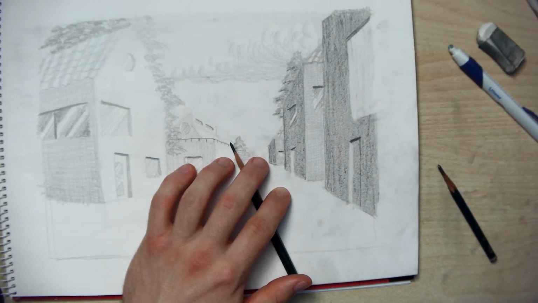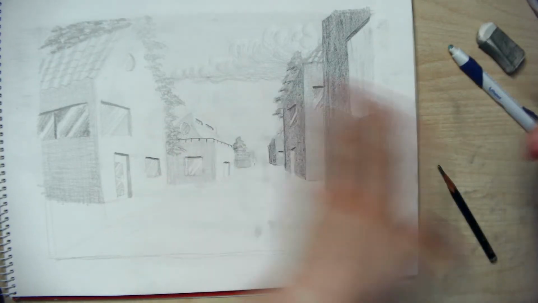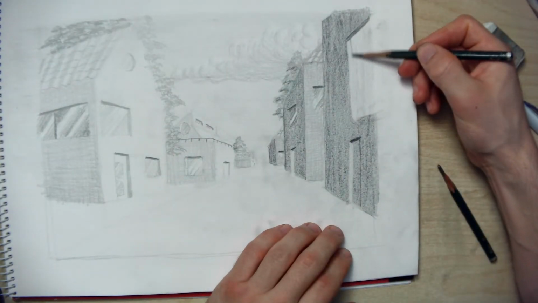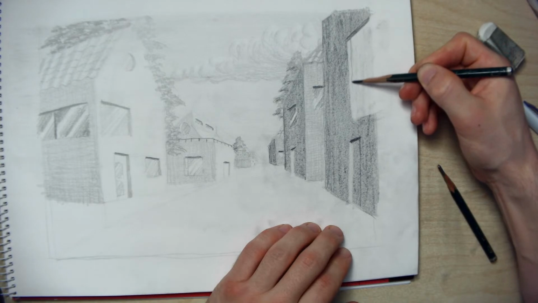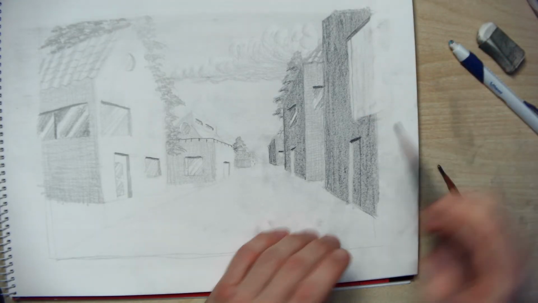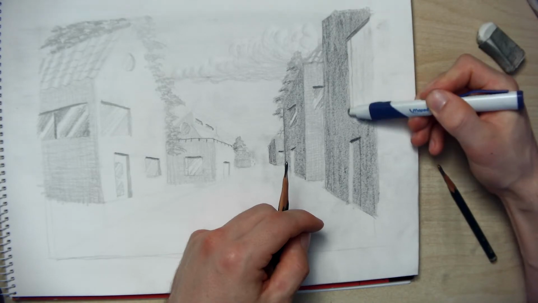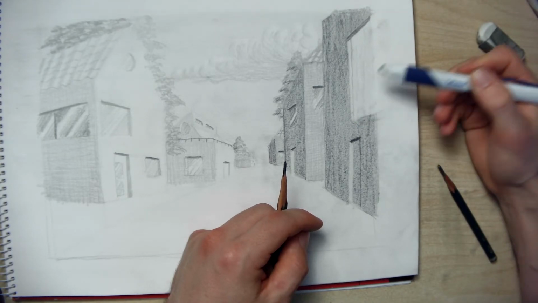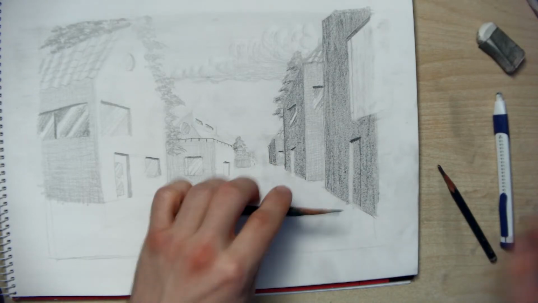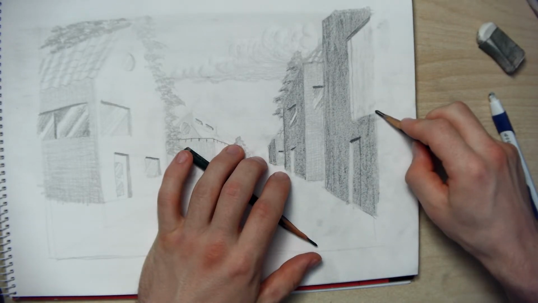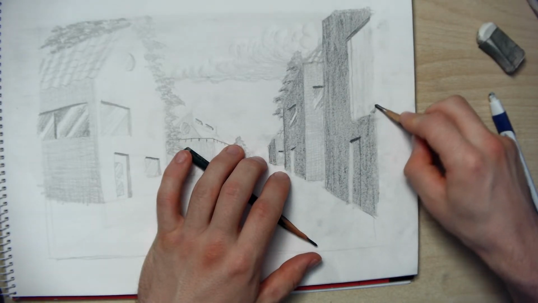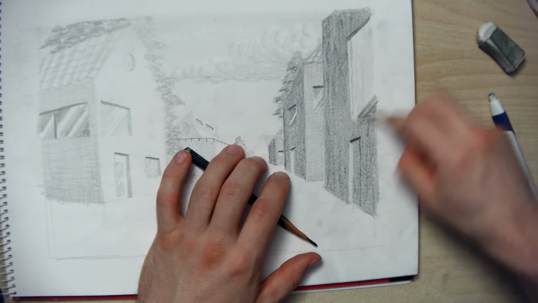Then I can indicate the width of the wall right here, maybe just with a line down there like this. Let's extend it again. Okay, and then go in with some reflections in there.